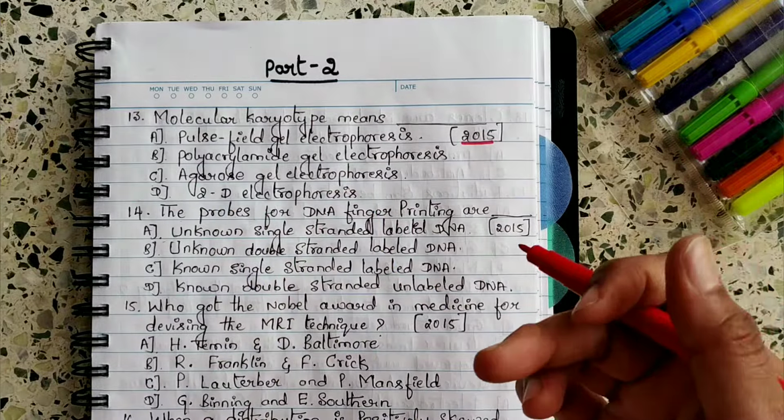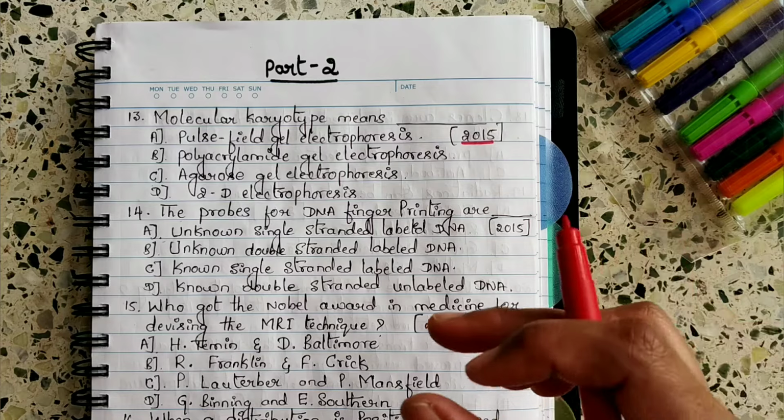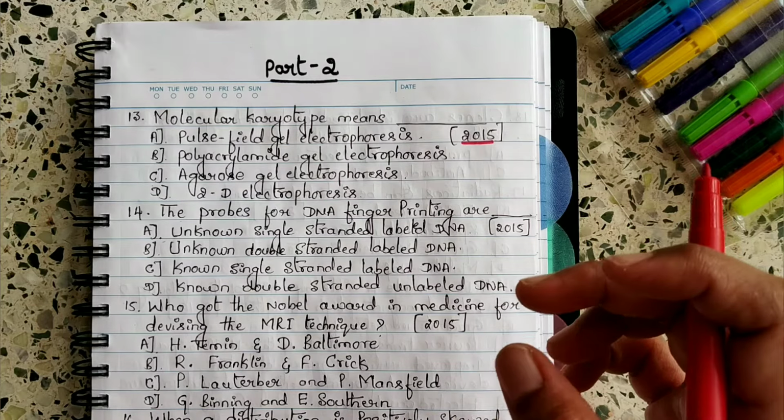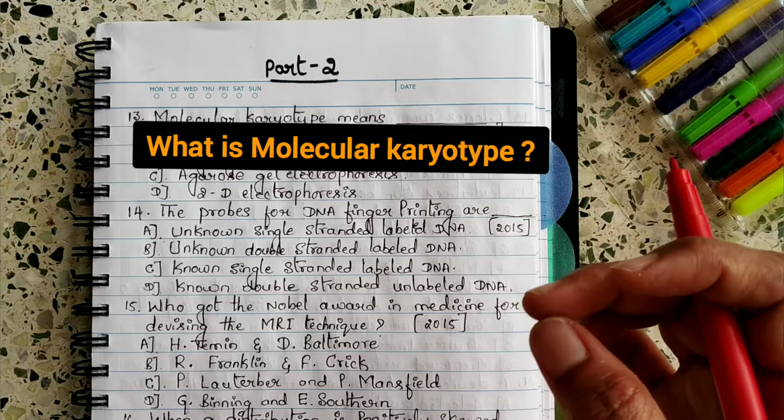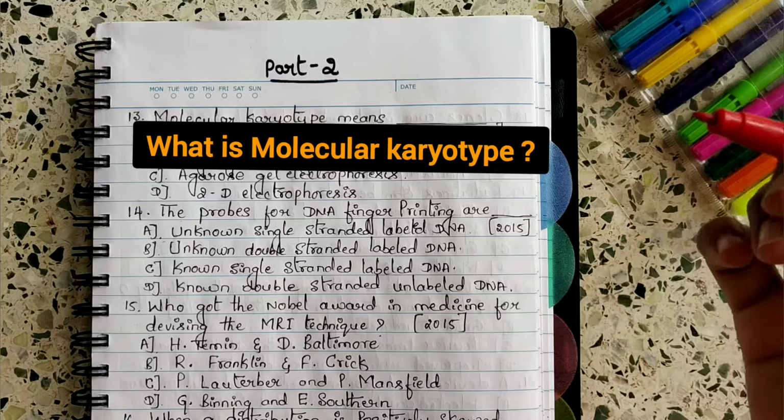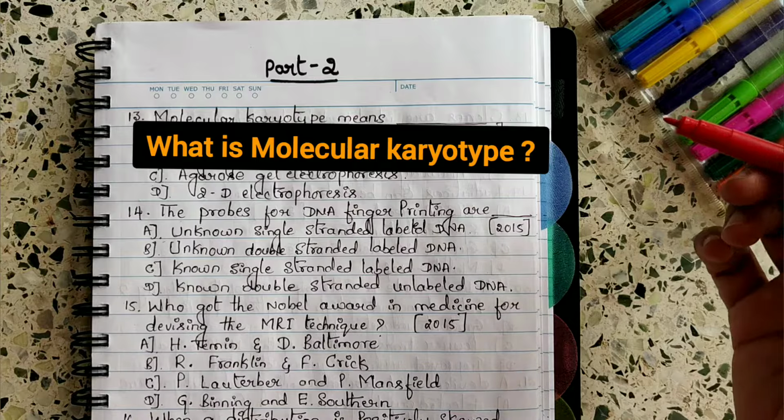Before that, let us know what this molecular karyotype is. Molecular karyotype is a CGH array, a comparative genomic hybridization array.